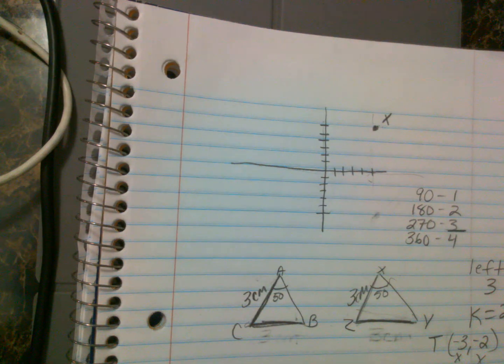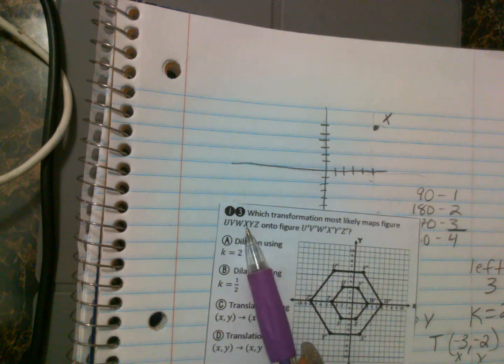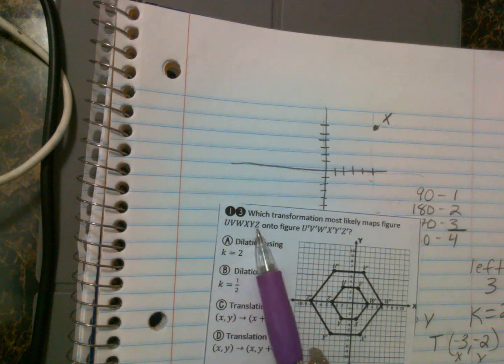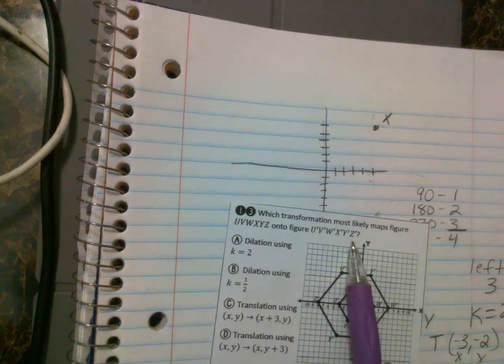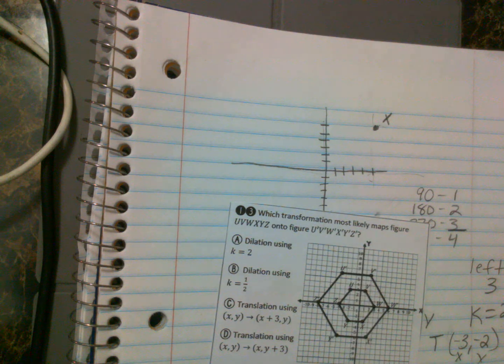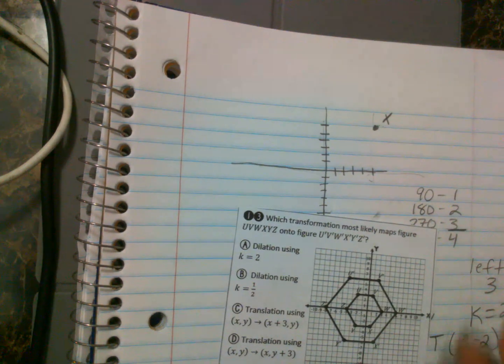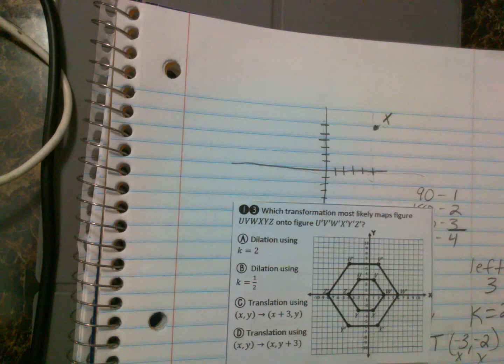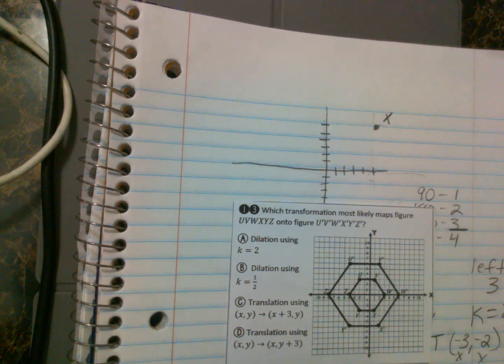13. Which transformation is most likely mapped? So this is the before the move, pre-image. This is the after the move. All right. So we know, honestly, this is a dilation. This is where it started. And then look how much bigger it got. Let's pick one point to see how much larger it got, because it went from being small to big. So it's an enlargement. You already know this is an enlargement.